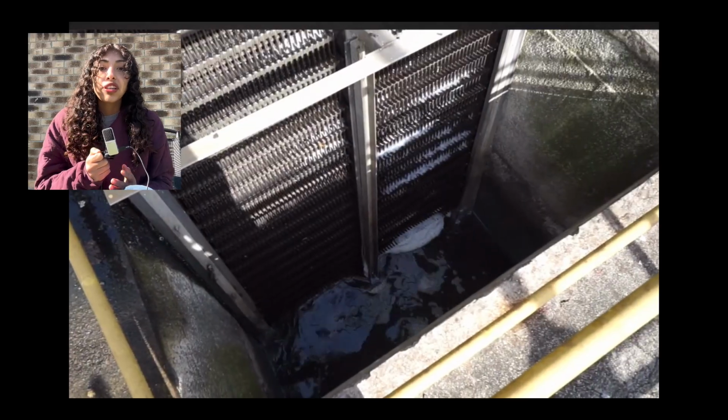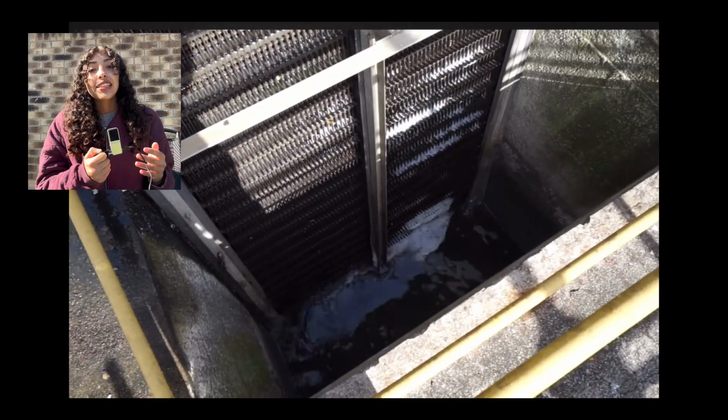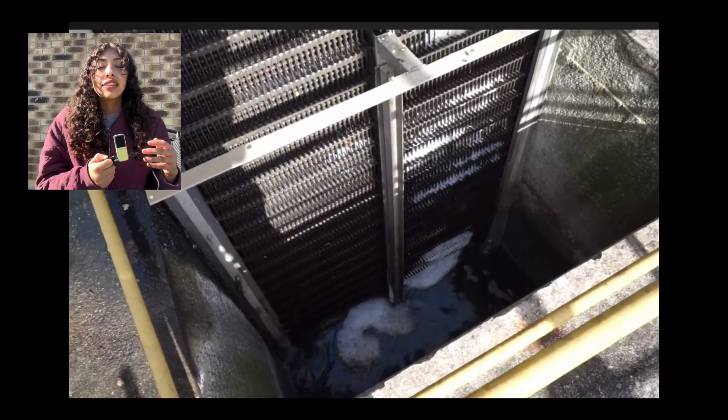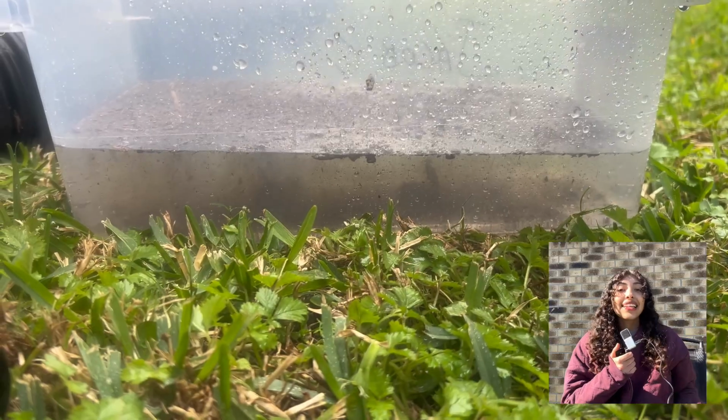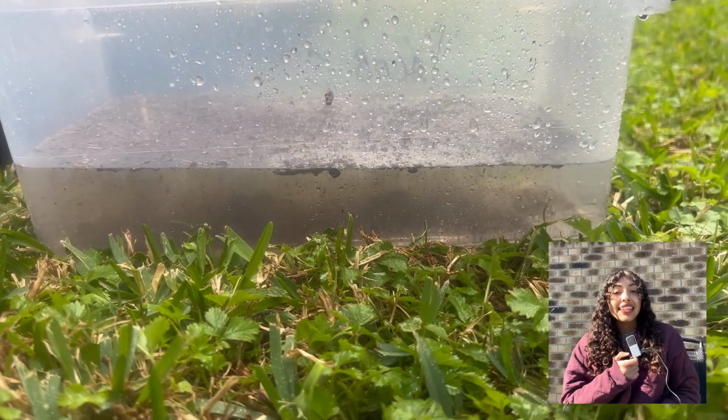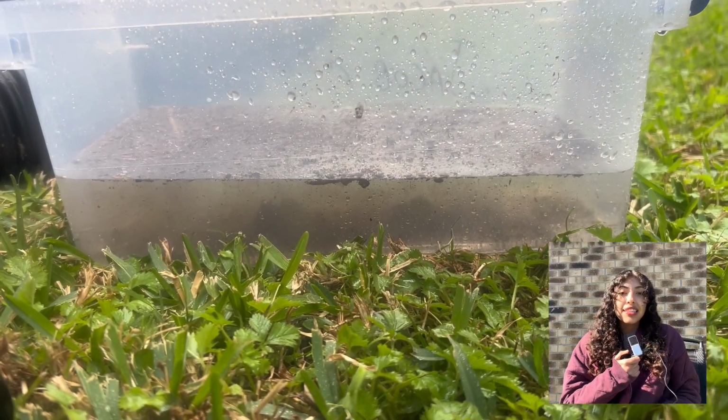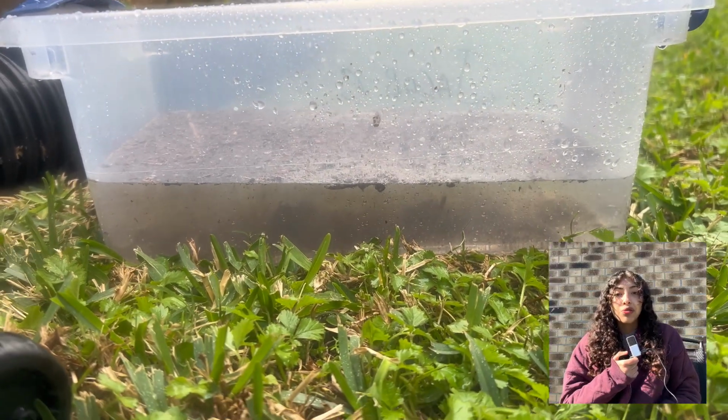The main purpose of screening is for protection. It protects the pumps from clogging and protects any downstream equipment from getting damaged from too large a debris. The next step is the primary sedimentation. This takes advantage of the difference in density of the water and the suspended particles.